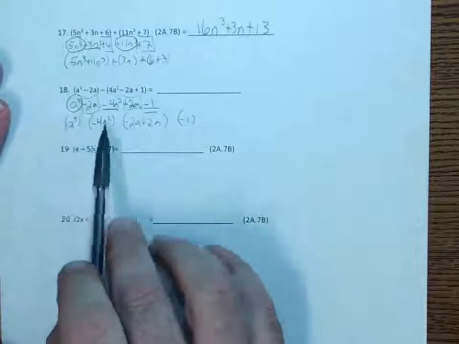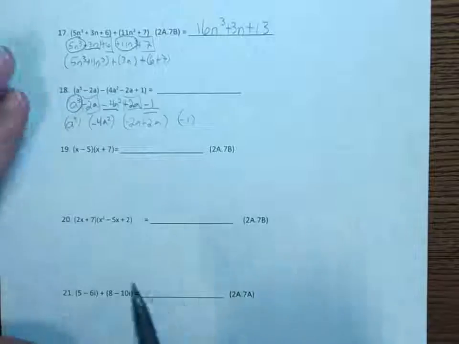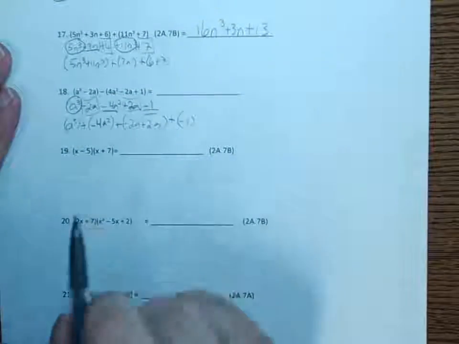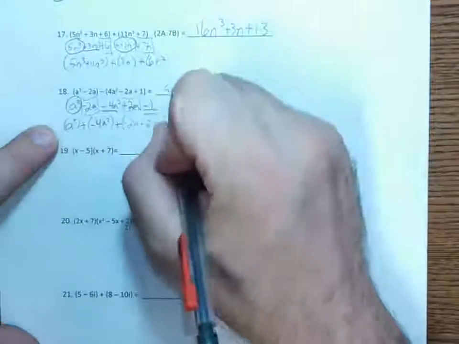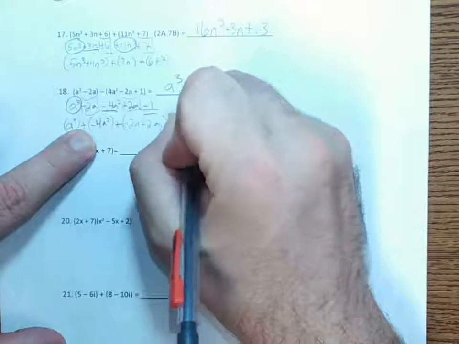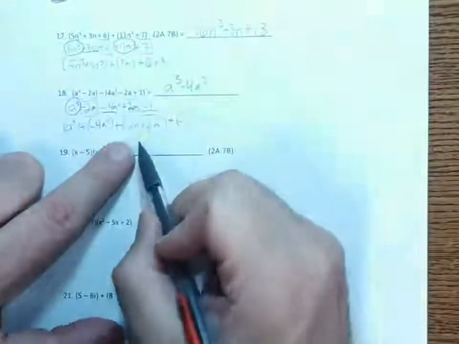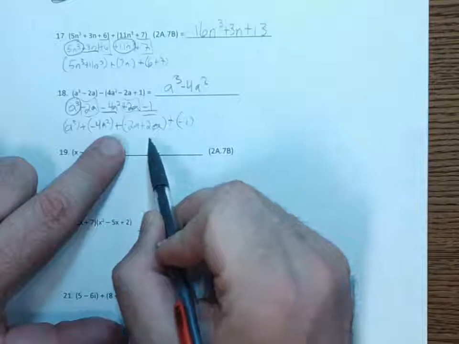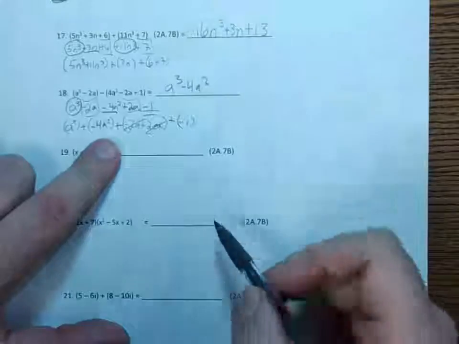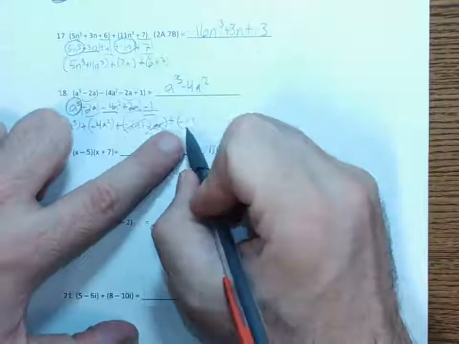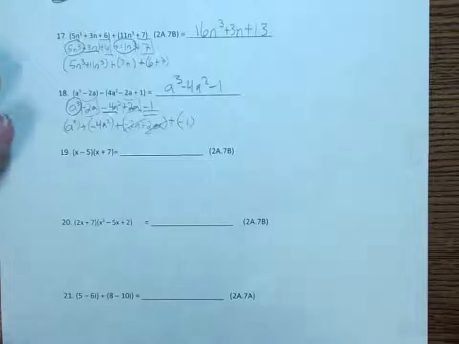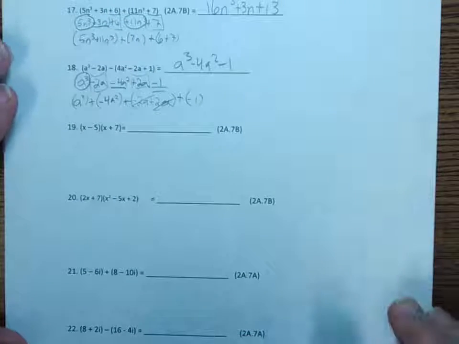So I've got three different terms that there are no like terms with. That's interesting. And then I've got this one set right here. So I've got a cubed minus 4a squared. And then check this out. I got negative 2a plus 2a. Well, guess what? They add to 0. These guys cancel each other out, so there's nothing to write there. And then I got a negative 1. So I get a cubed minus 4a squared minus 1.